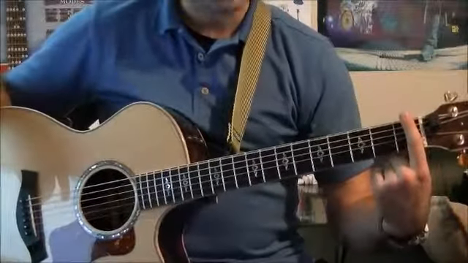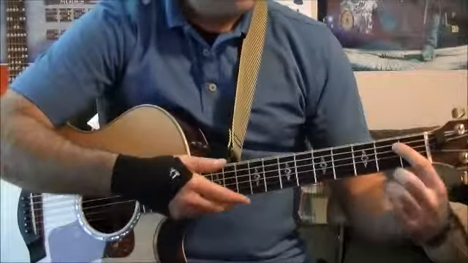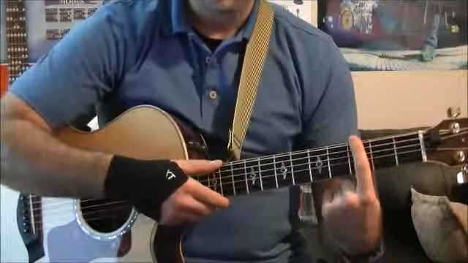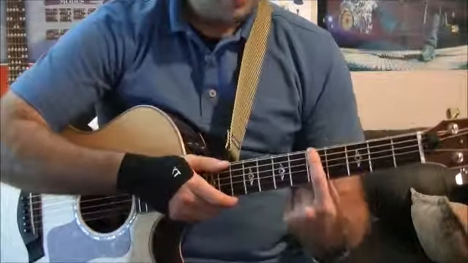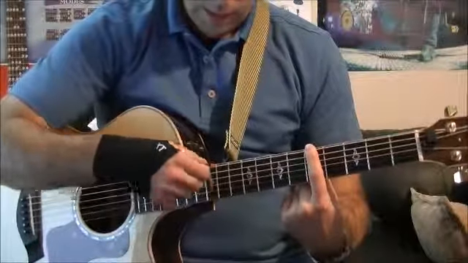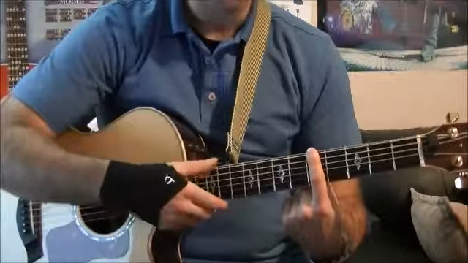If we put it on the 1st fret, our open big E will now become an F. If we put it on the 3rd fret, our open E will now become a G, etc. If we put it on the 5th fret, our E string will be an open A note.